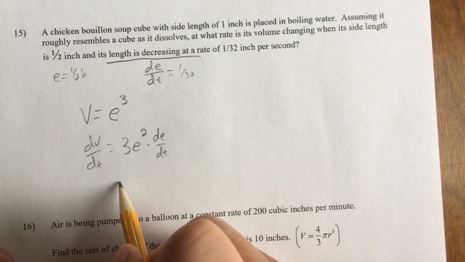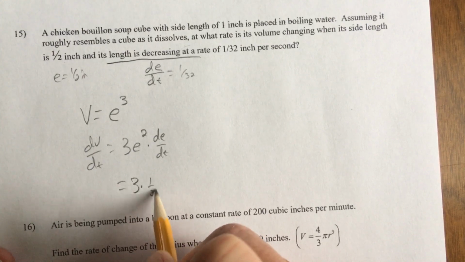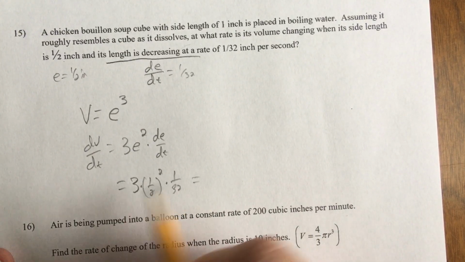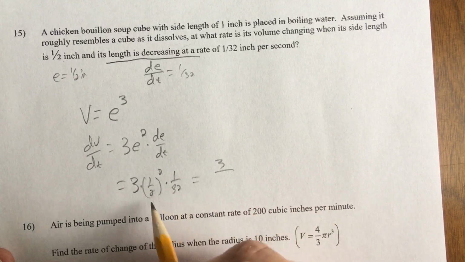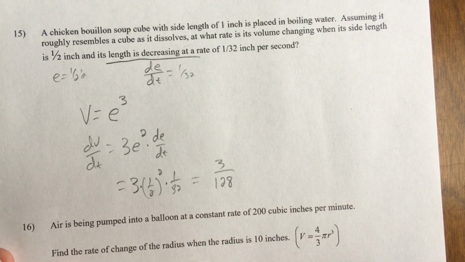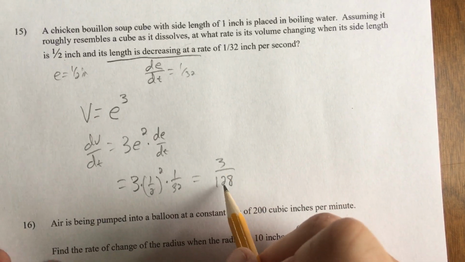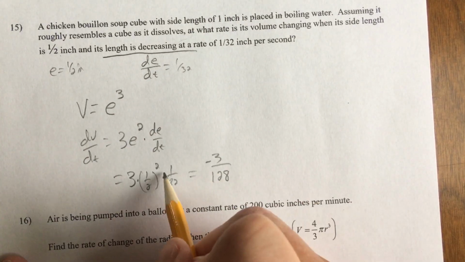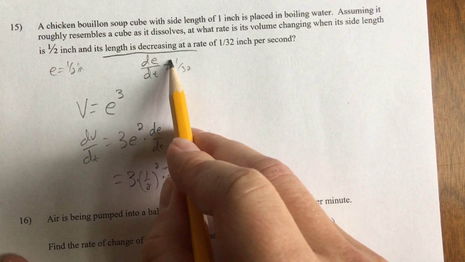And so our change in volume will be 3 times 1/2 squared times 1/32. Okay? And if we do that, we're going to get 3 over 128. And that doesn't reduce, so that's our change in volume. And it's decreasing, so technically I should probably have this as a negative.